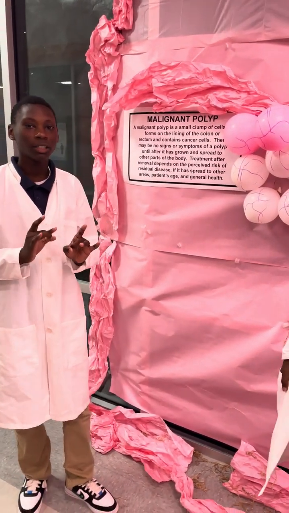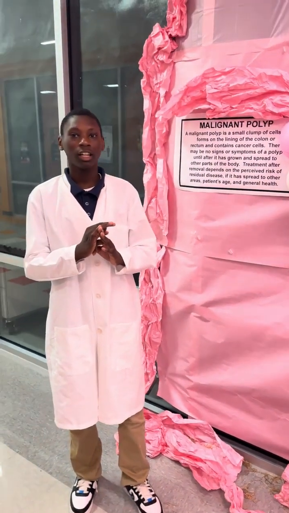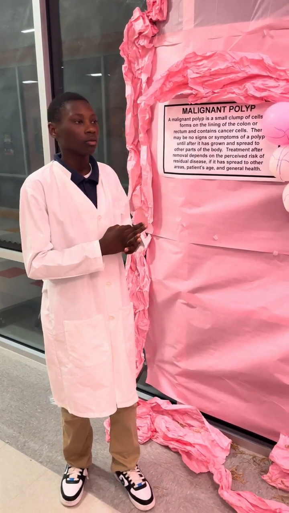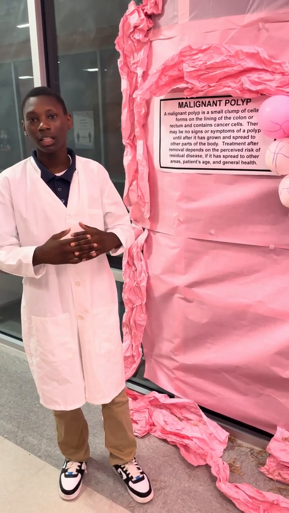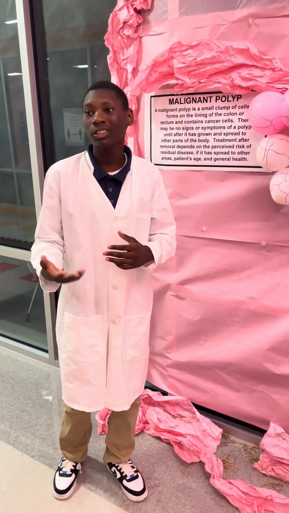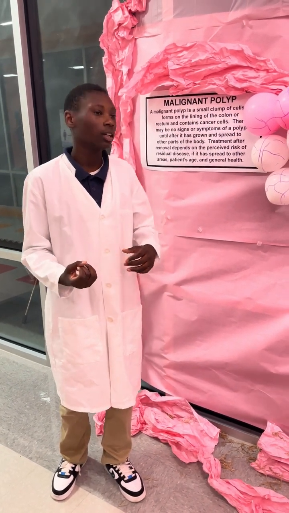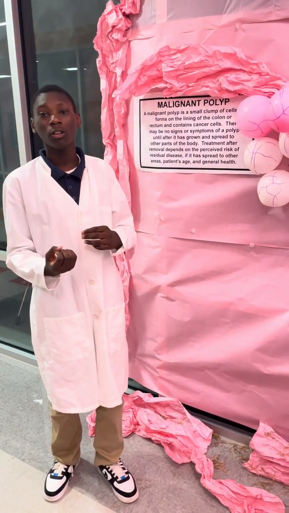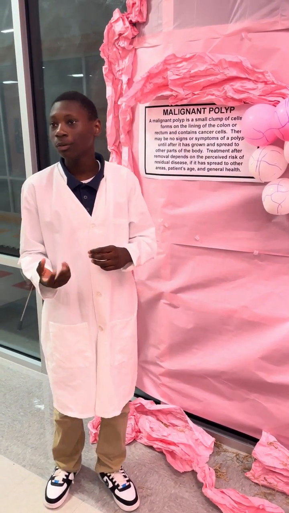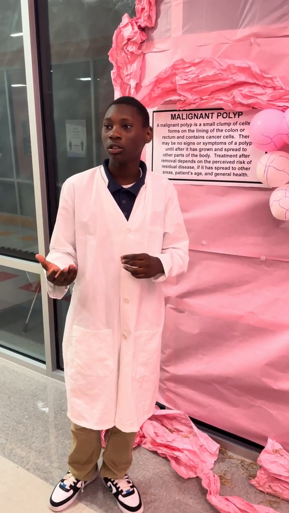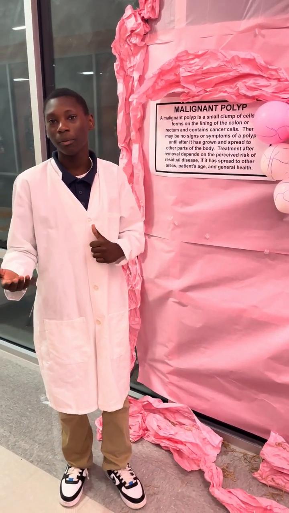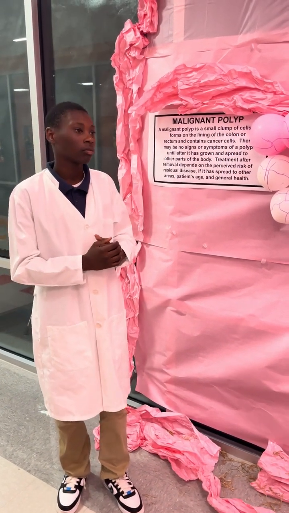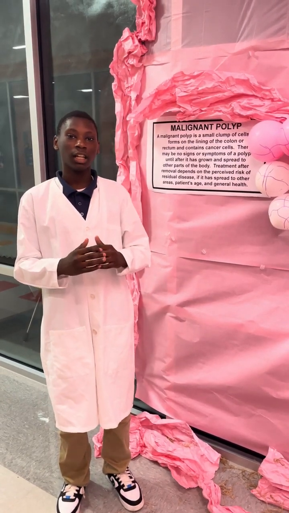Today you'll be learning about the colorectal polyp. The polyp is a small cluster of cells that grow on the lining of your colon and your rectum. There are often no signs or symptoms that you have it, and these cells can become cancerous. We encourage colon screening because more young people are dying from it, like Chadwick Boseman, the person who played Black Panther. That's why they started the screening age at 45.